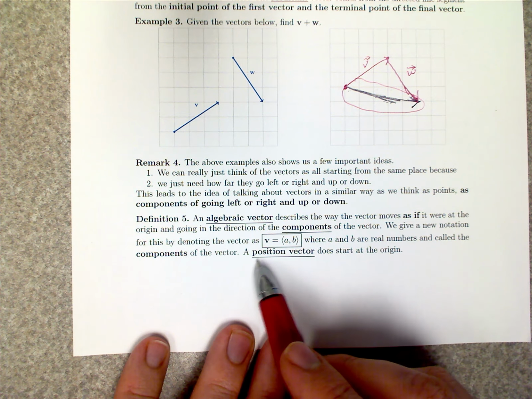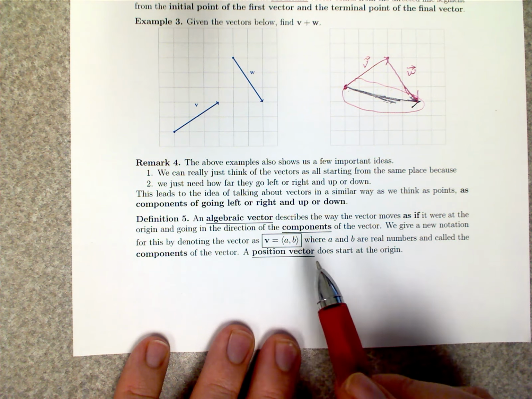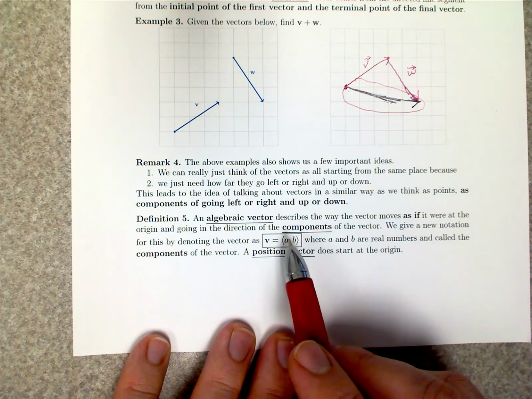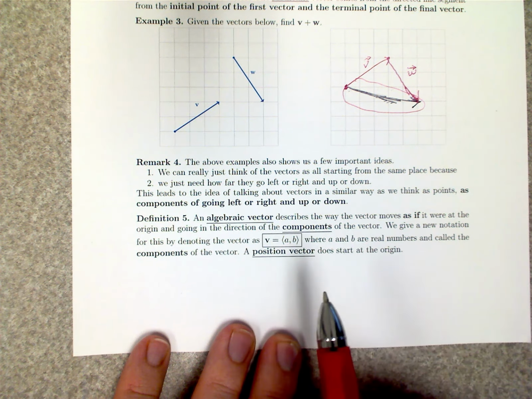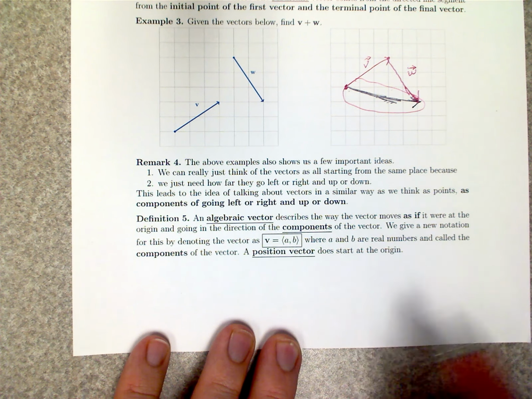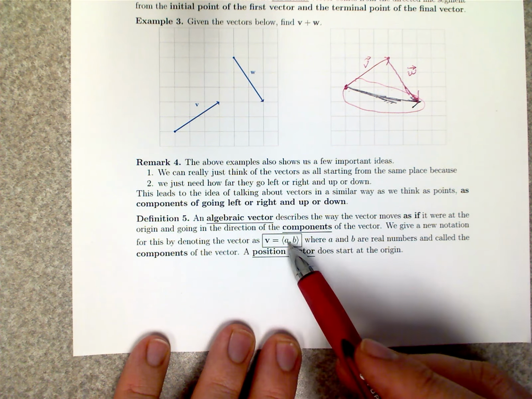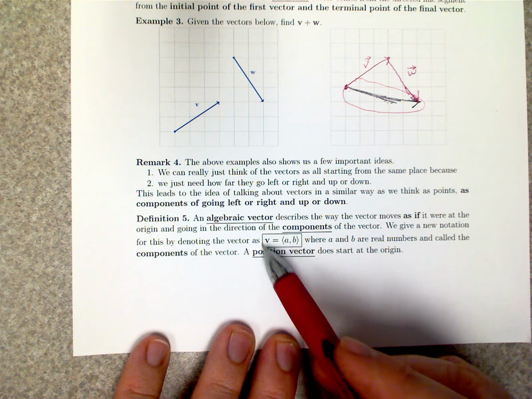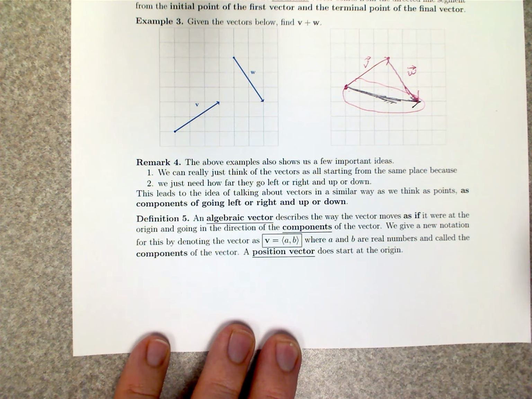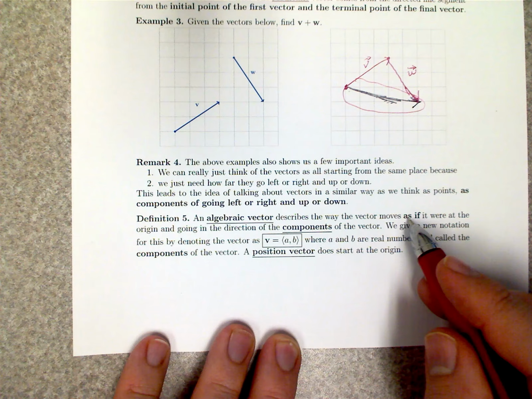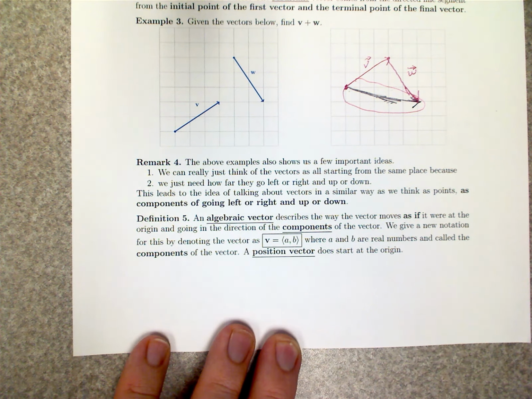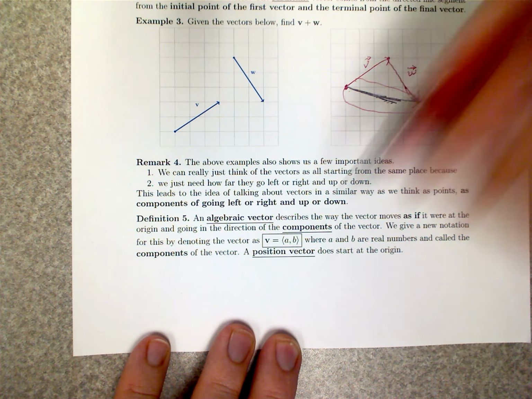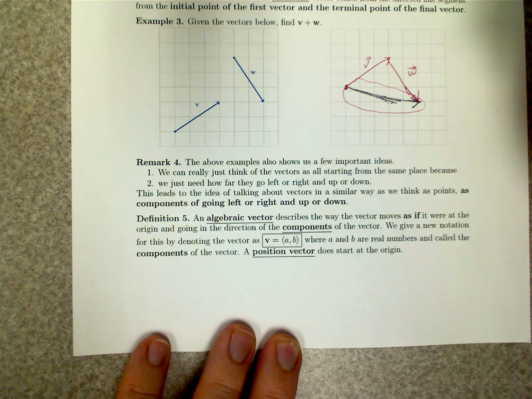But there's a competing idea called the position vector. Sometimes we may throw these around interchangeably, even though they're technically not the same. A position vector does assume that it starts at the origin. Both would be represented exactly the same way. It's just in the nuance of where the vector actually starts. We pretend it starts at the origin for the algebraic vector, and it actually does start at the origin for the position vector. That's the difference. So precisely, a position vector is a special kind of algebraic vector, but it wouldn't really be noticed. We would still write it the same way.